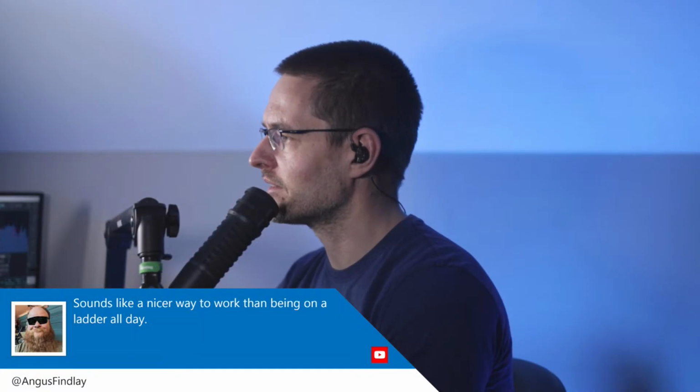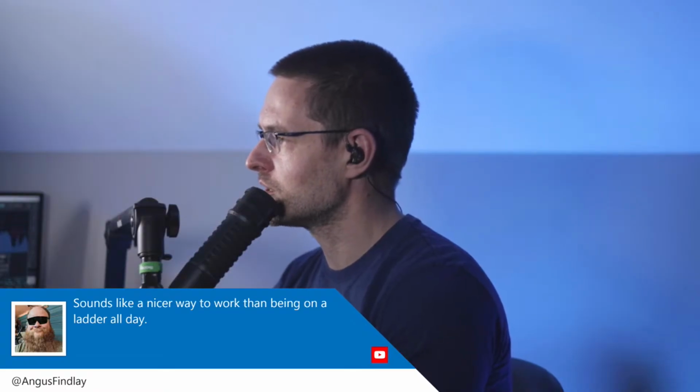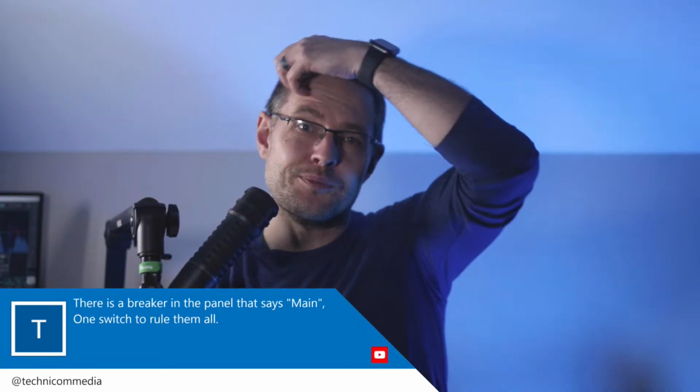Sounds like a way nicer way to work than being up on a ladder all day. That is true. There's a breaker on the panel that says main, one switch to rule them all. It's true. And actually, I have two panels because my house has a sub panel which has 80 amps to it. And then the main panel outside here in Tennessee, they put one on the side of the house. That one has 200 amps to it, so got to be careful.